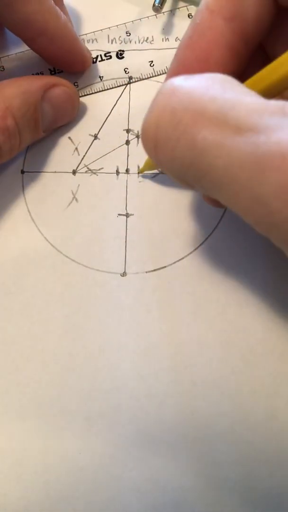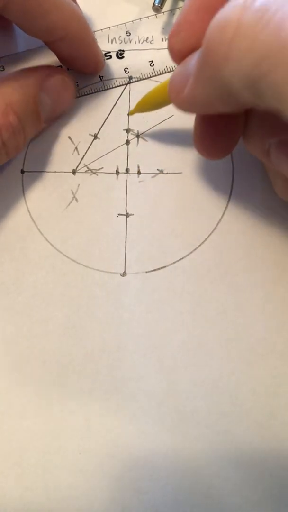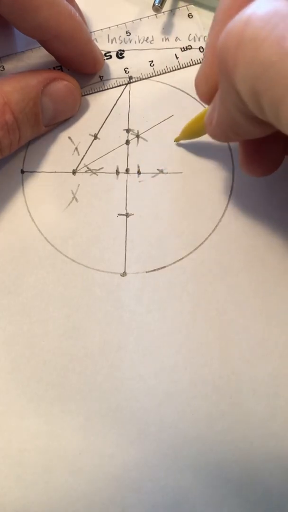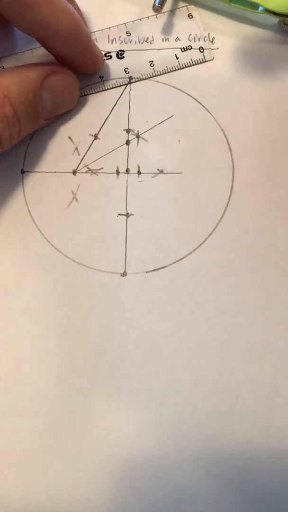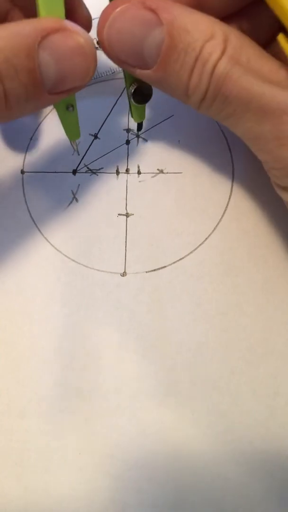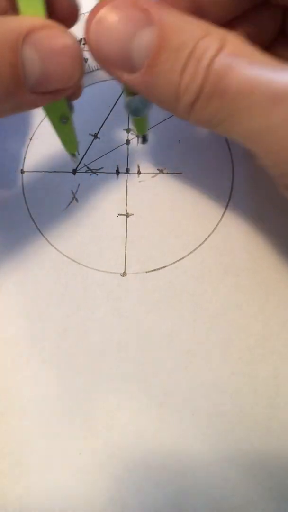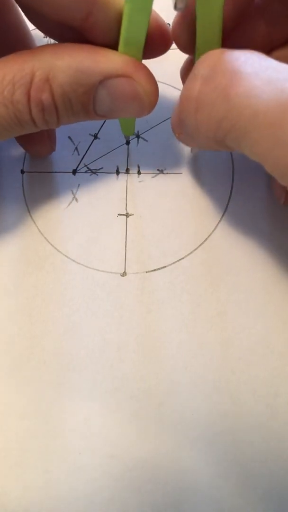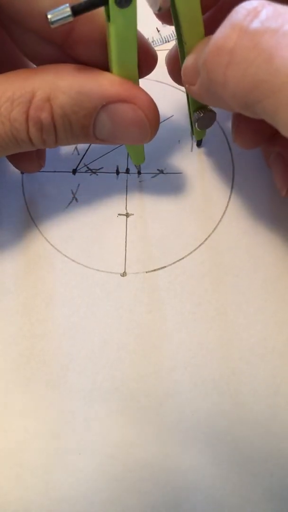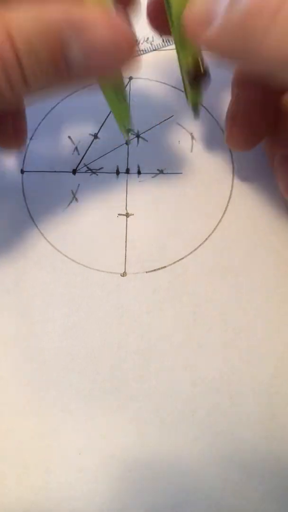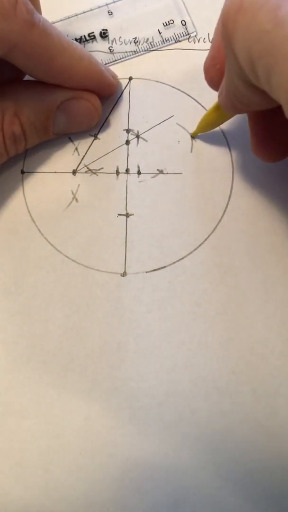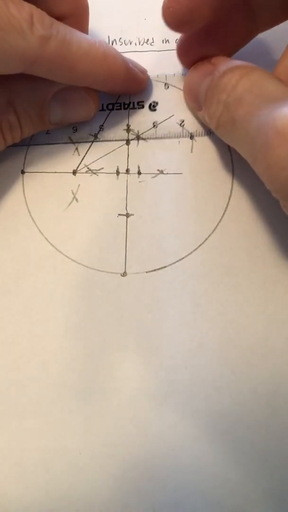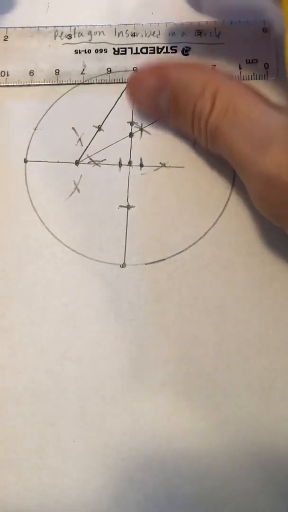Okay, this intersection. Just a reminder, this point is a vertex. This is another vertex of a rhombus. So my new point is going to be coming out there somewhere. Notice that I'm still opened up to this distance here, and so from here, I'm going to make a mark out here. That intersection right here, and this point right here, let me check those points for a second.